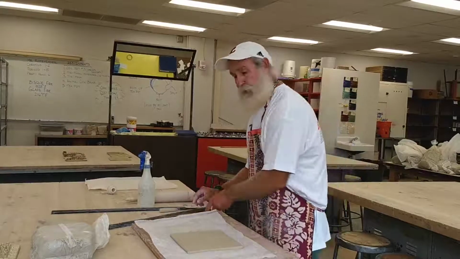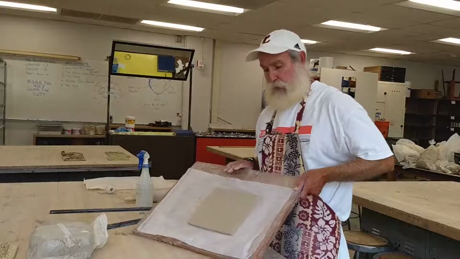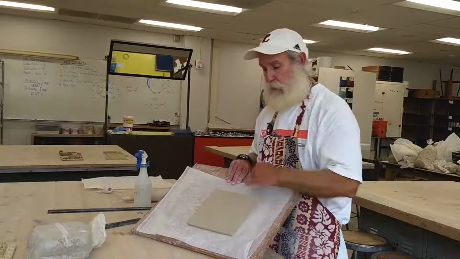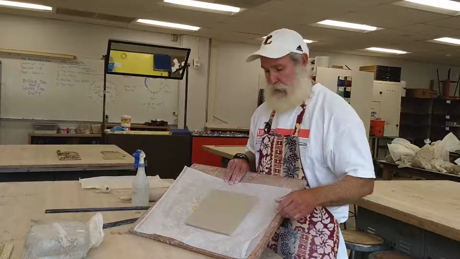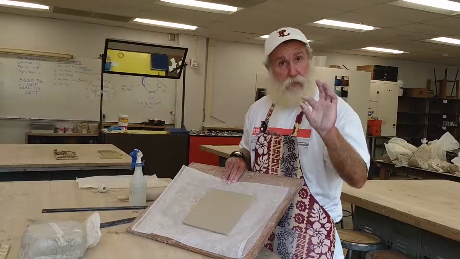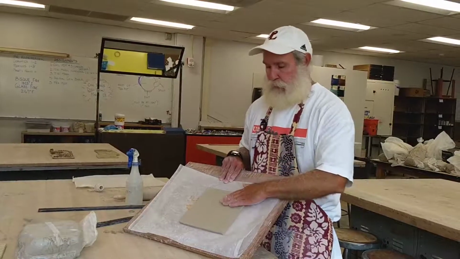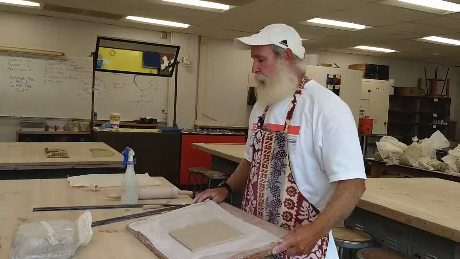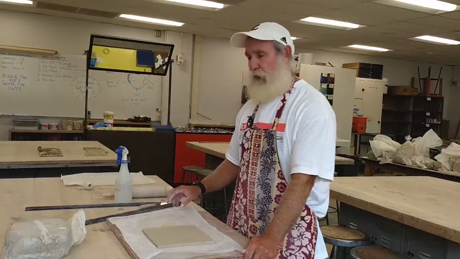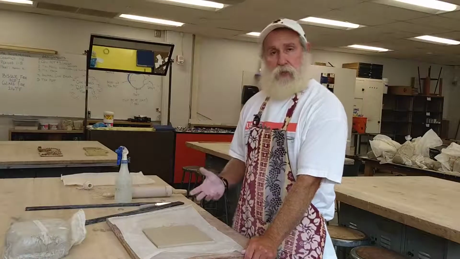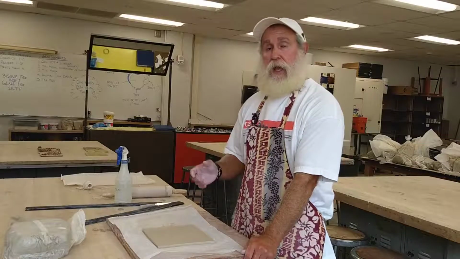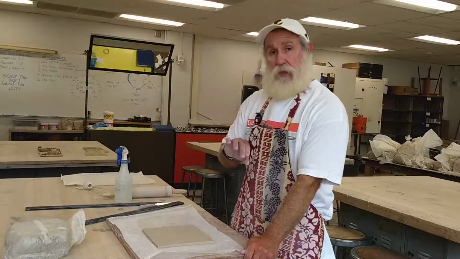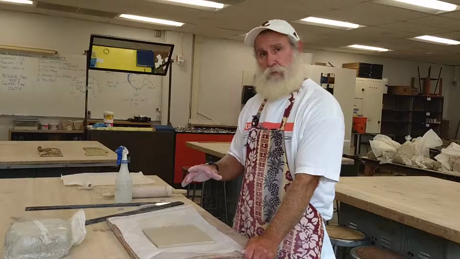Okay, so at this point I've got my nice 8-inch by 8-inch square that's going to be my tile, and I've got it to be about 1/4 inch thick, and so that should be perfect. Now if you don't have a couple sticks at home or a couple magazines and you're not quite sure if it's 1/4 inch thick, err on the side of thicker rather than thinner. Okay?